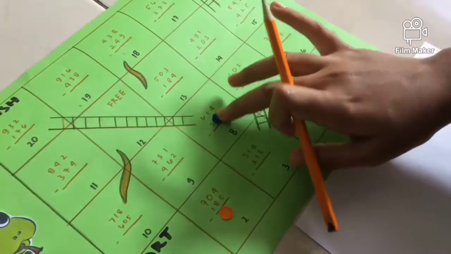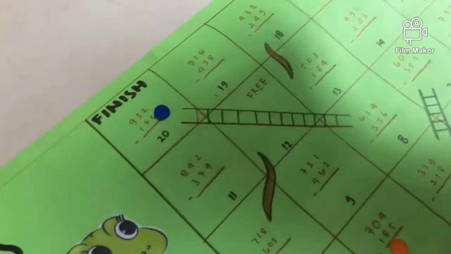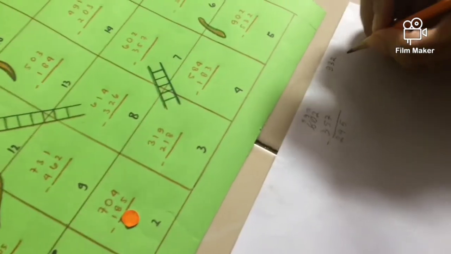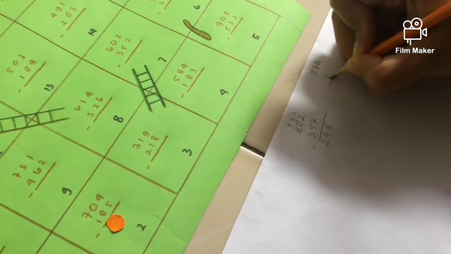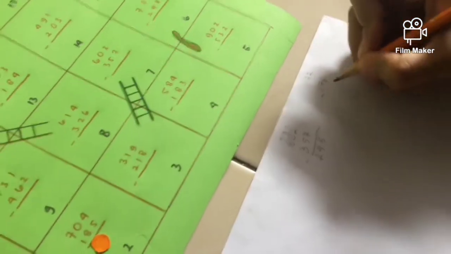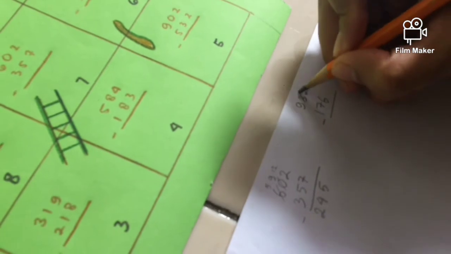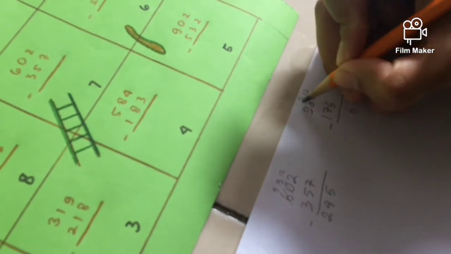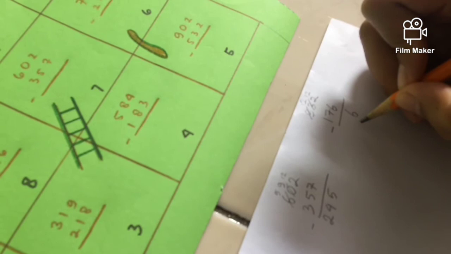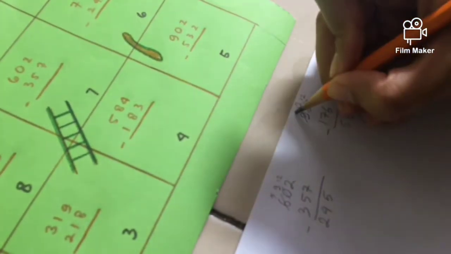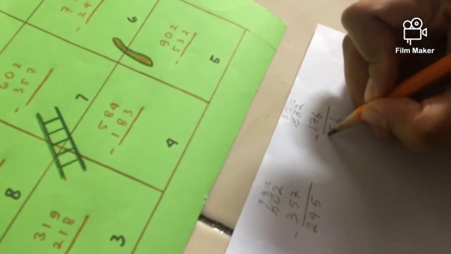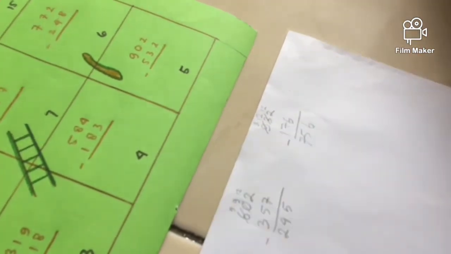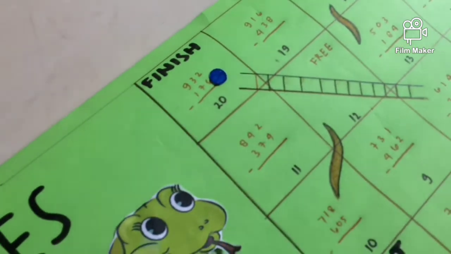1. 932 minus 176. 756. Okay, finish. Good job, Maya and Bayu.